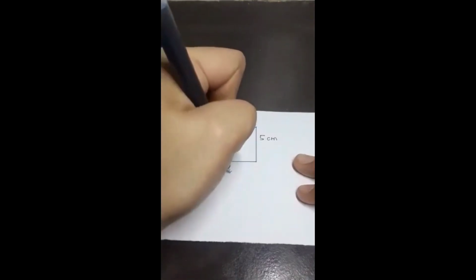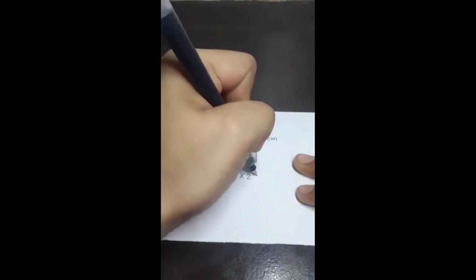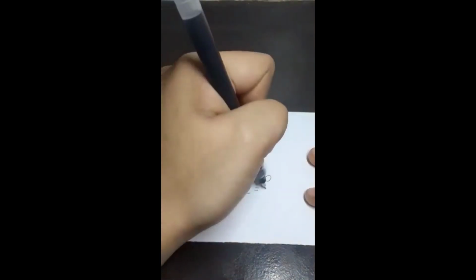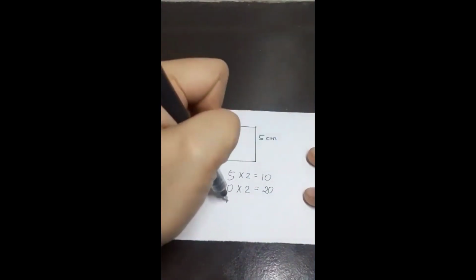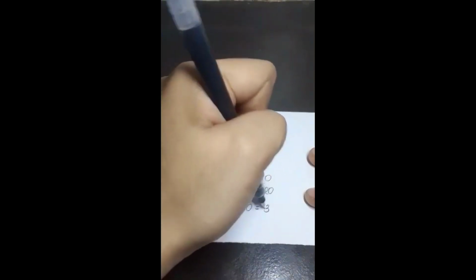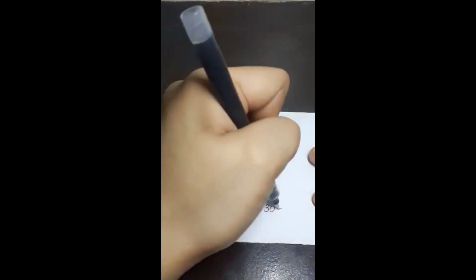since dalawang side ang may measurement na 5 cm, imumultiply lang siya by 2. And yung 10 cm din may 2 sides, so ganun din yung gagawin. So, i-add lang siya, bale. So, ito yung perimeter sa example na to.